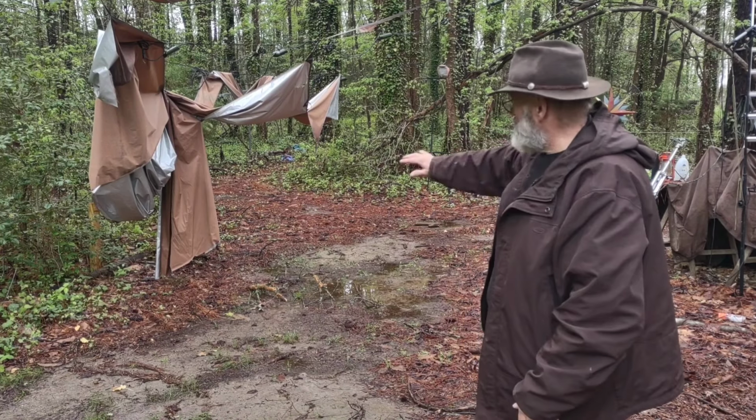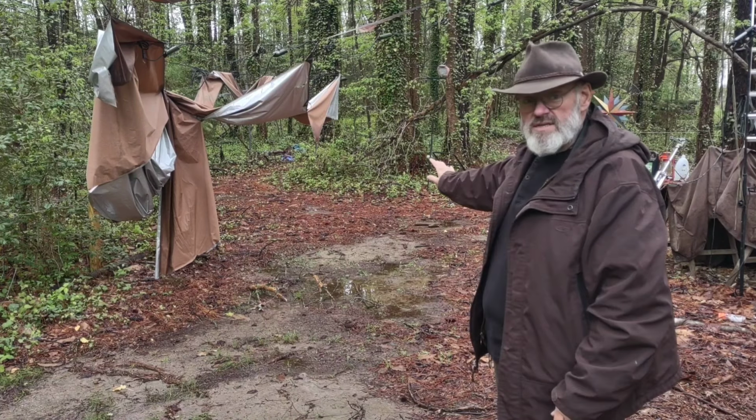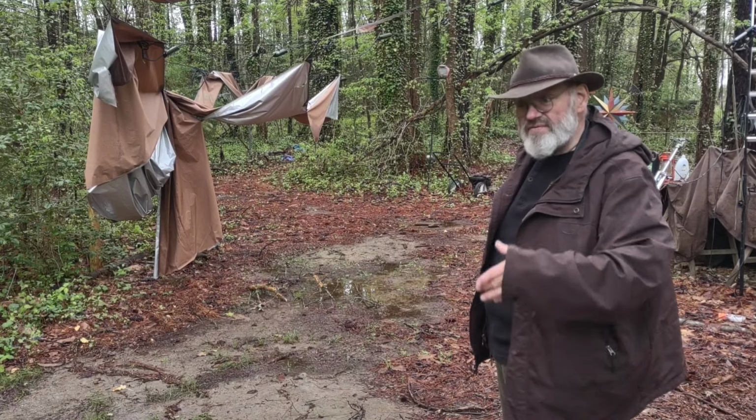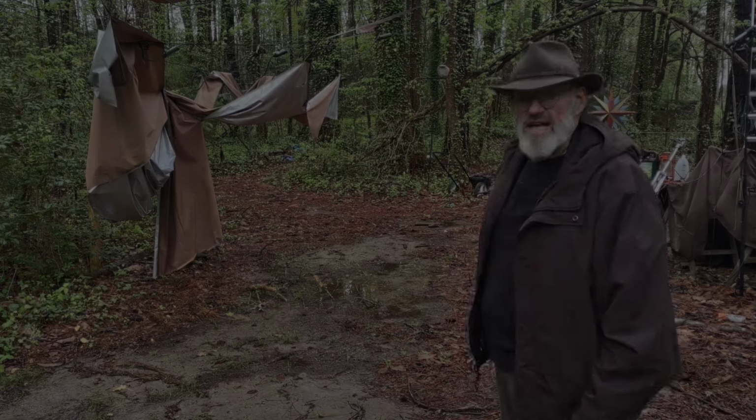Anyway, so we want a nice level place. This isn't as swampy, yay, but we still have to do a little bit of leveling out.